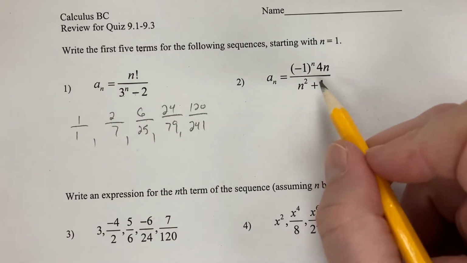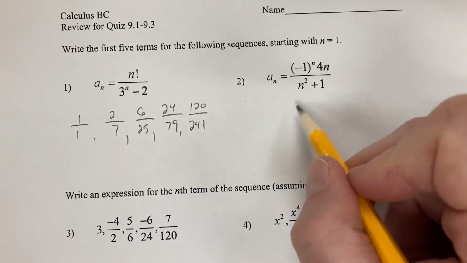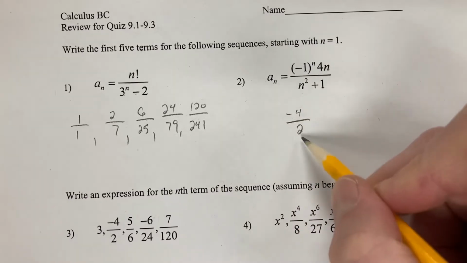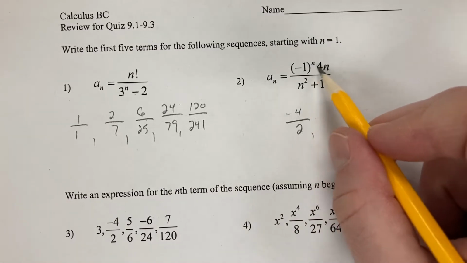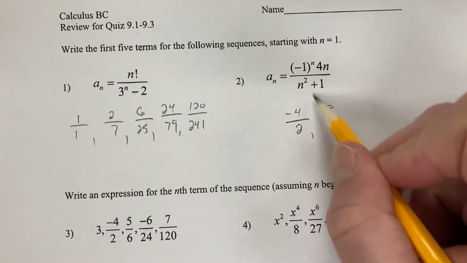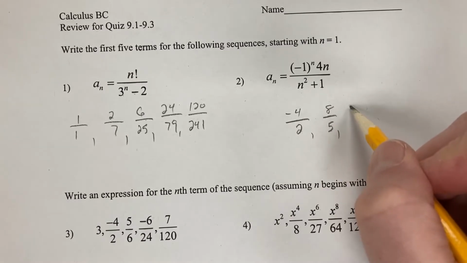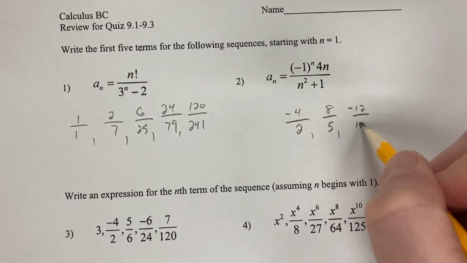Same thing here. If I put 1 in, I'm going to get a negative 4 times 1, so negative 4 over 1 squared plus 1, which is 2. So obviously it could be negative 2 there. If I put 2 in, I'm going to get a positive 8 over 2 squared plus 1, which is 5. Put 3 in, now I get negative 12 over 3 squared plus 1, which is 10.